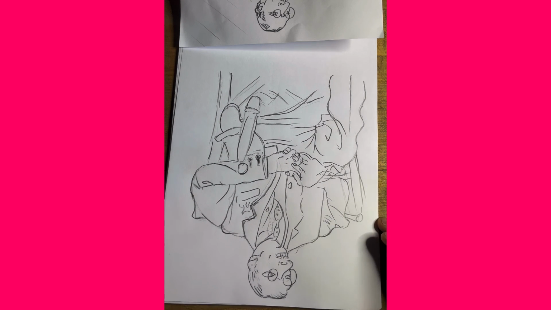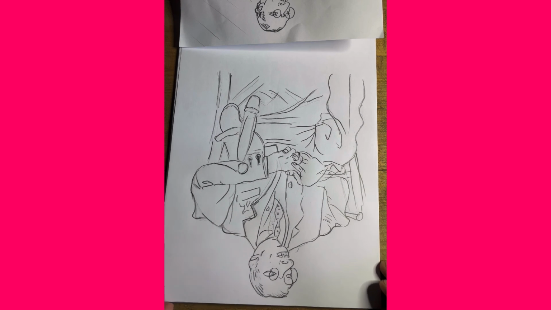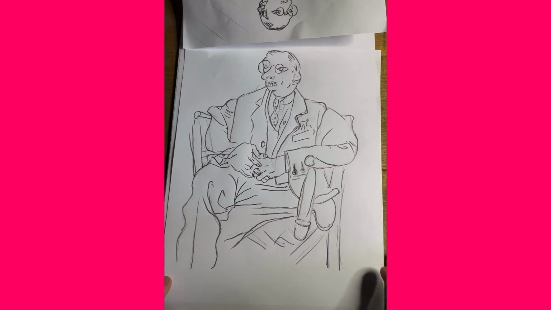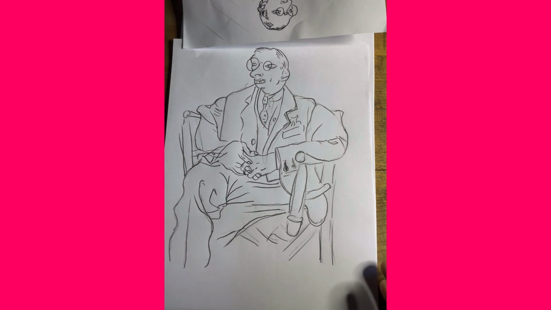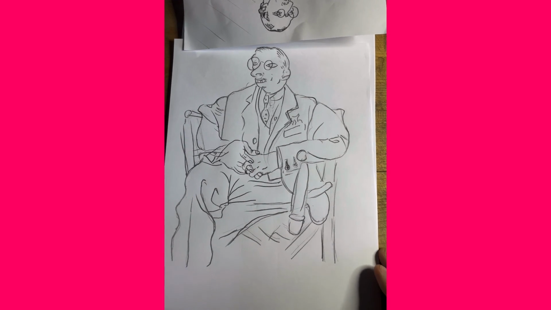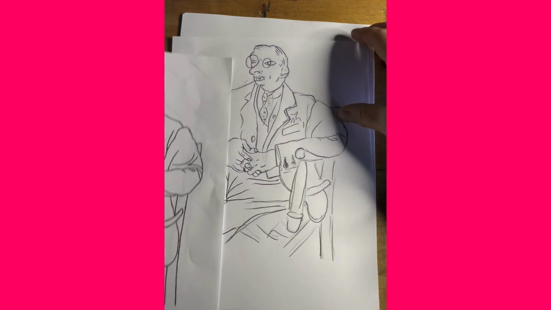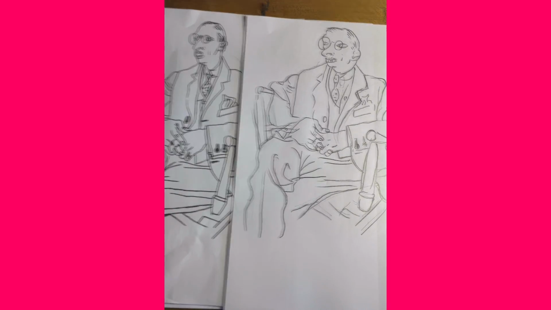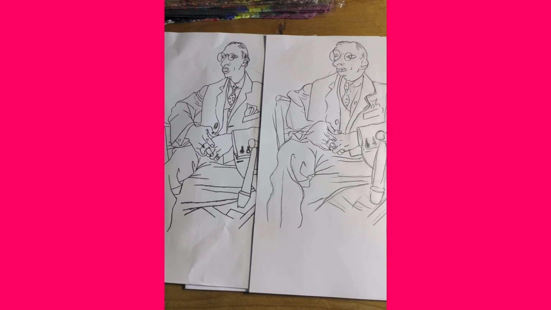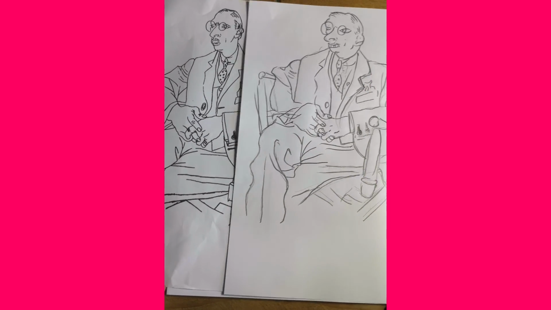Okay, so that's 25 minutes. I think I've got most of the lines. Fingers crossed, let's see what it looks like. Oh dear. Oh, that's not too bad, is it? It's a bit squished on the head, and oh, we've got some issues with the hands. But let's just have a look. That's not bad for an upside down drawing.